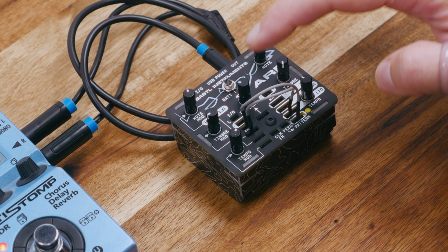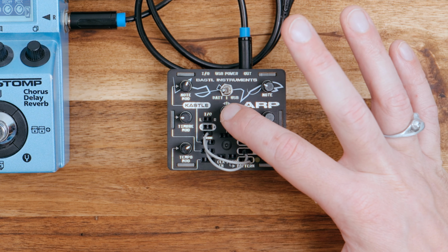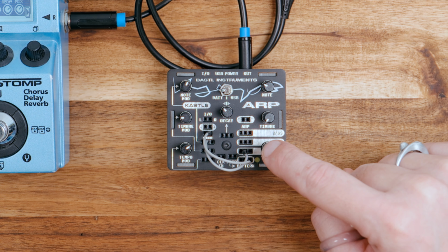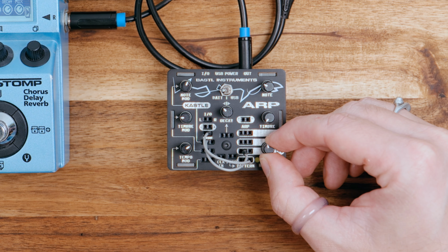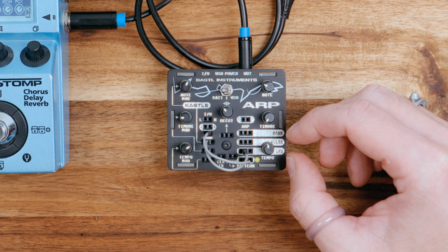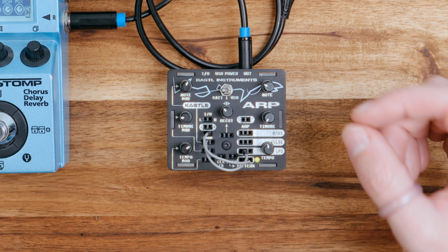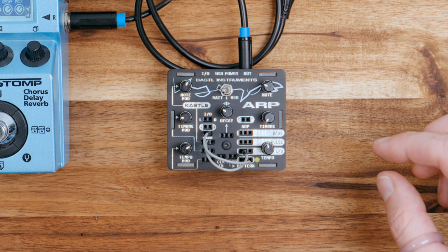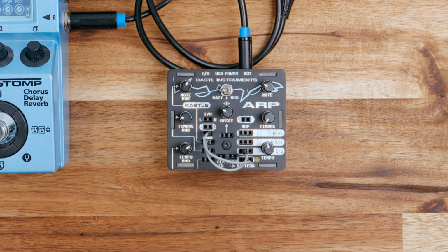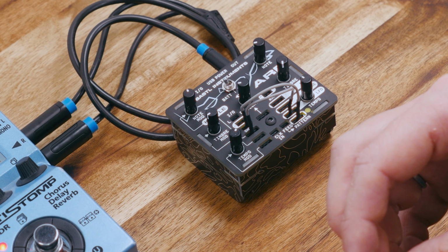And really what I'm hearing is some sort of interference between this time constant and this time constant. So a small change here can result in a very different melody.